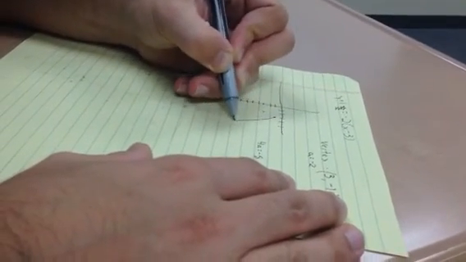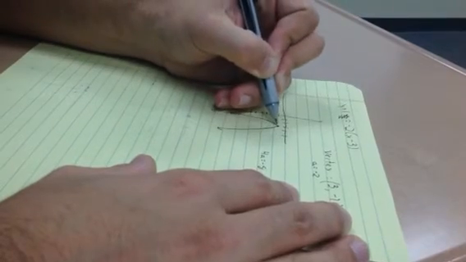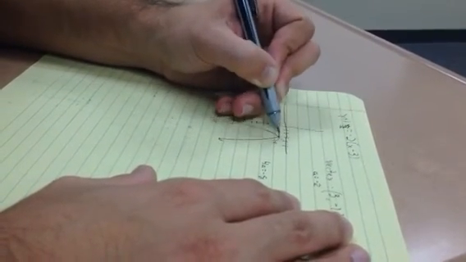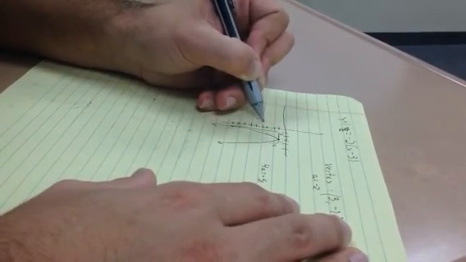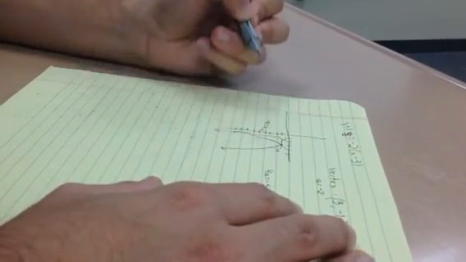And now we've graphed it. Because as we went 1 away, we went down A. And as we went 2 away, we went down 4A, which was negative 8. You can go ahead and stop it.